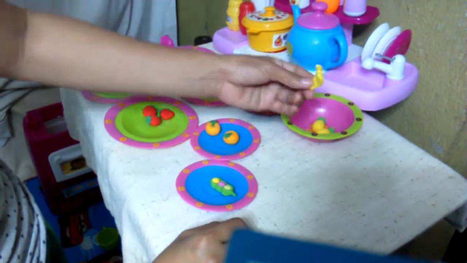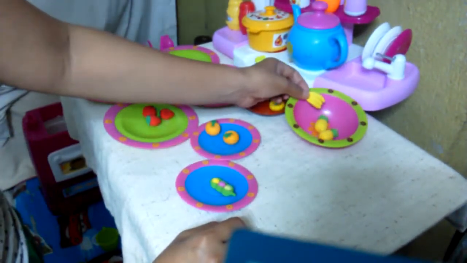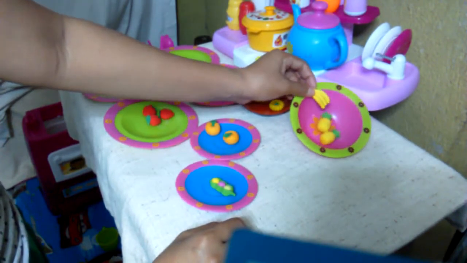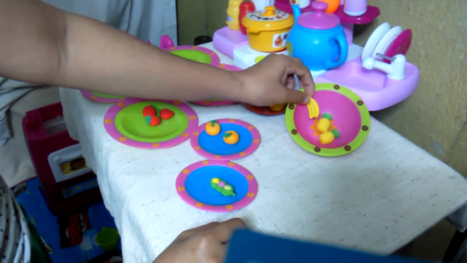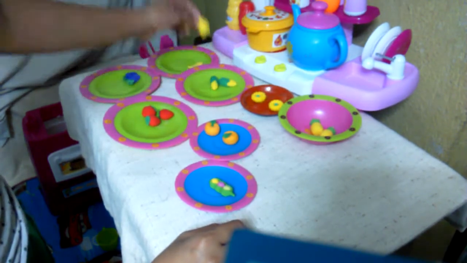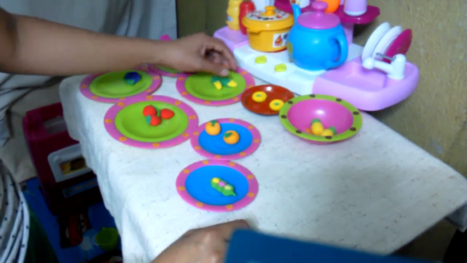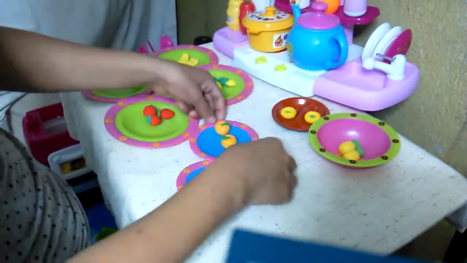And the last one is banana. Okay. Yellow banana. No. They are the same color, but it's not the same fruit. Yellow? No. No. What is one? Yes. So these are fruits.